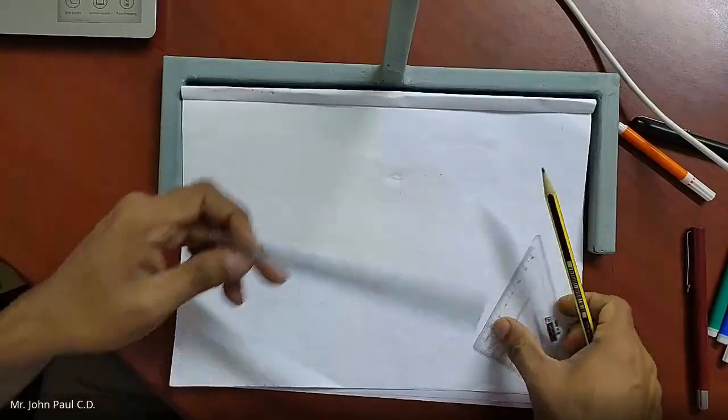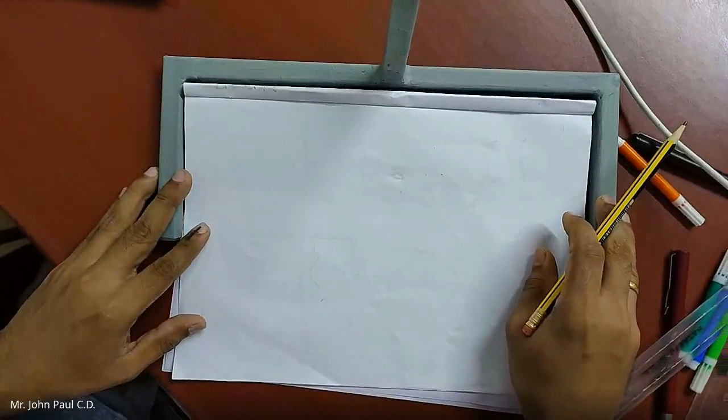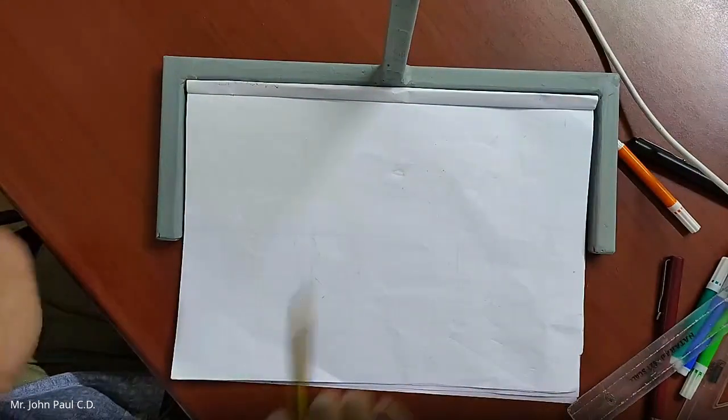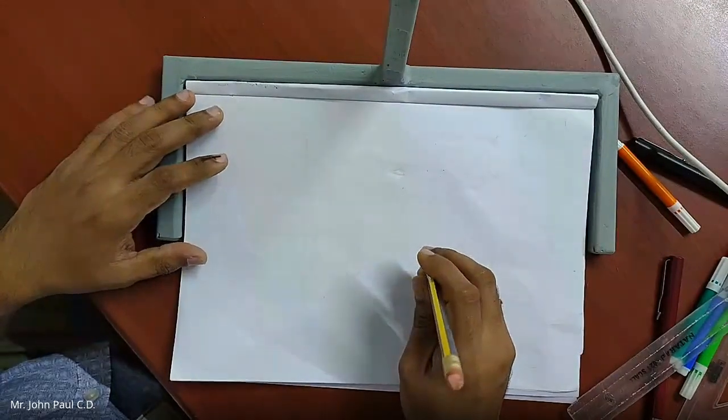So the line inclined to both the planes. I haven't included the notes for that. I will put the notes later. So line inclined to one plane. So what will happen to a line inclined to one plane?